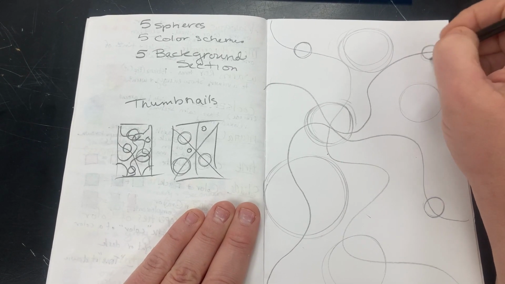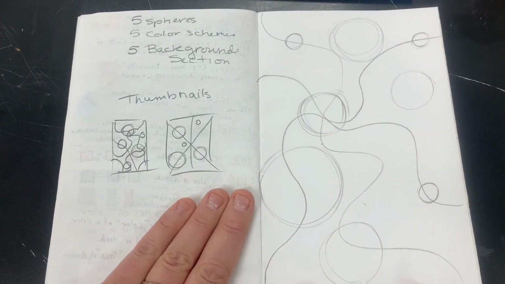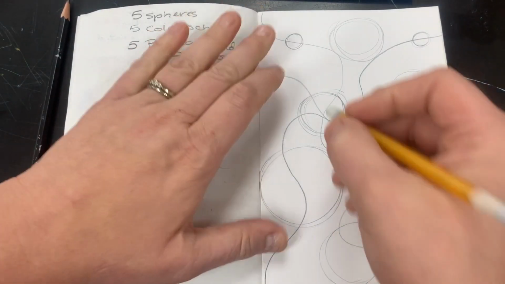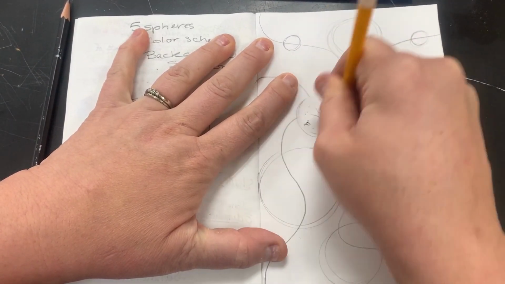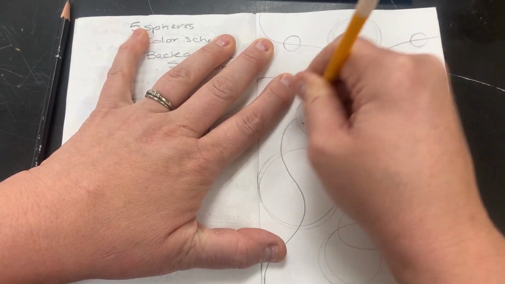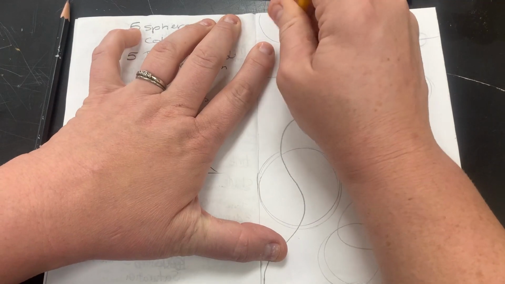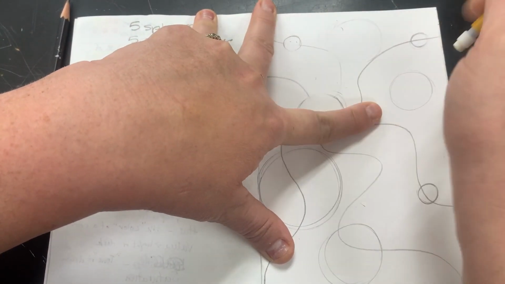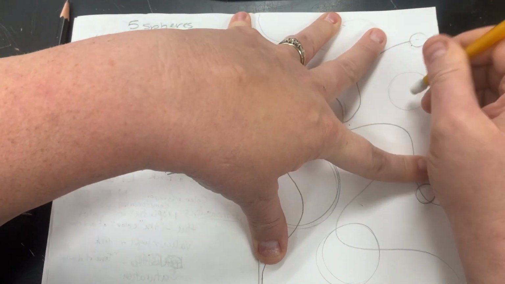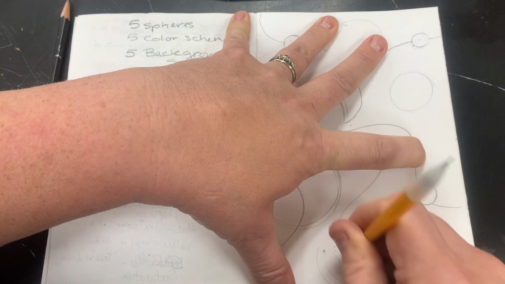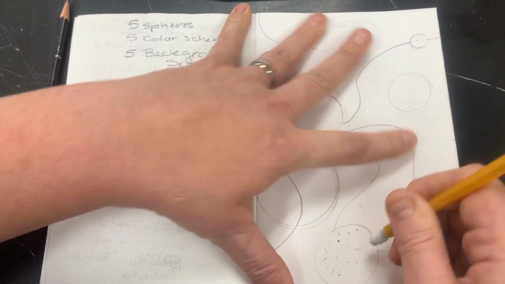Sorry for the jiggle. I accidentally snagged that. So get that in, then go in and clean up. You want to erase any lines that go through your spheres because you are going to be shading these and making them look 3-dimensional. So clean up your edges. Get things rounded off.